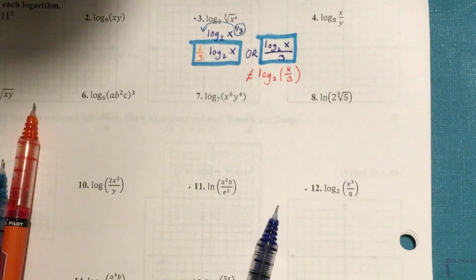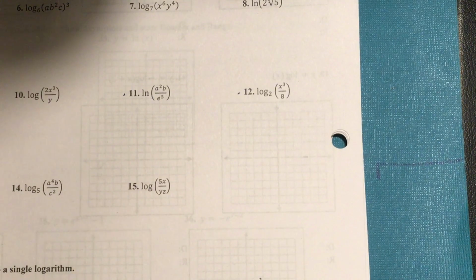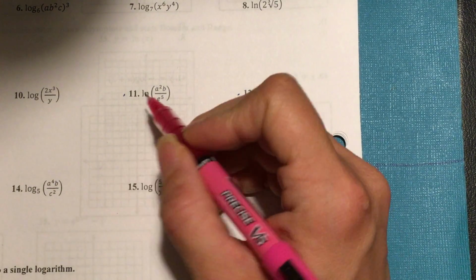The other two problems that I've been getting a lot of questions on are number 11 and number 12. So I'd like to go over these with you. So first, on number 11, we are still expanding. So I want to separate this into as many separate logs as possible.